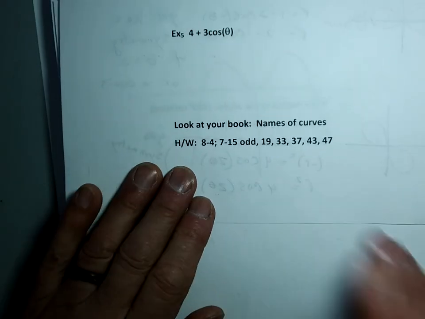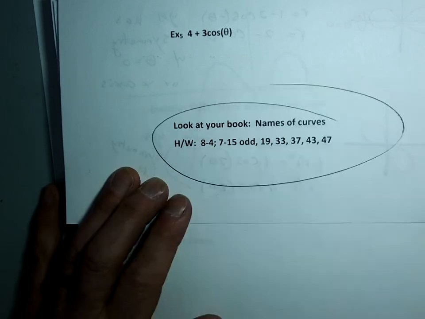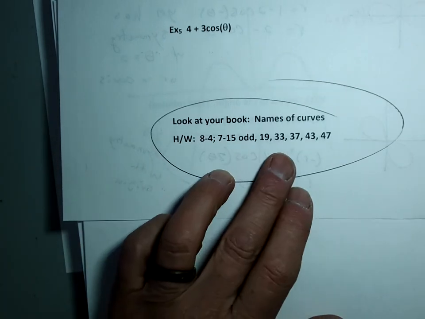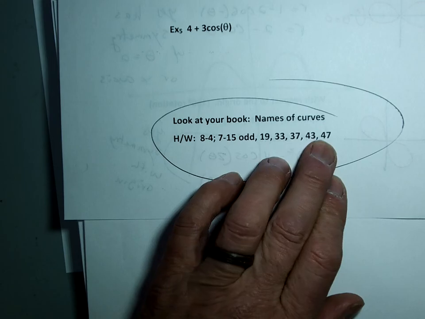So here's our assignment today. And look at the names of the curves. So we're going to do 7 to 15, odd, 19, 33, 37, 43, 47.